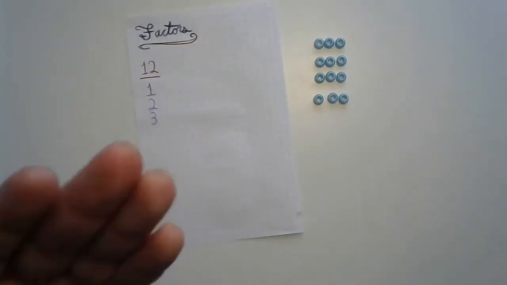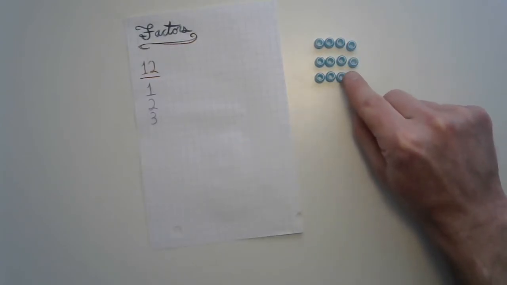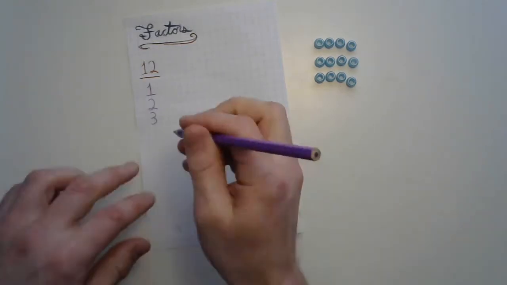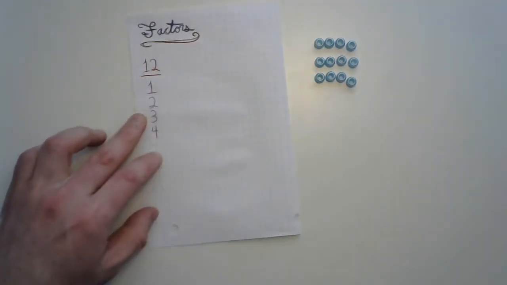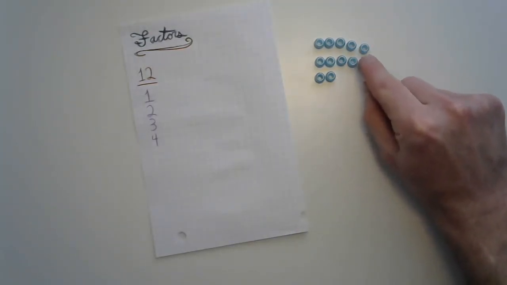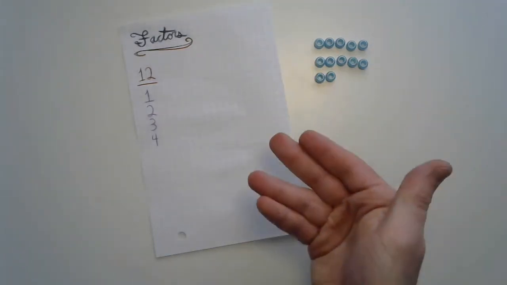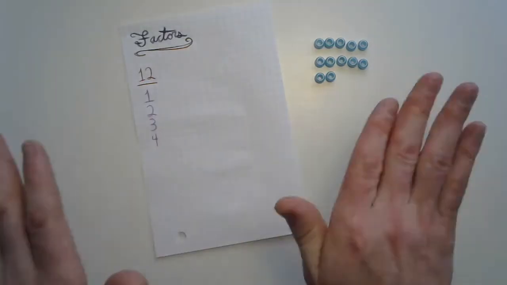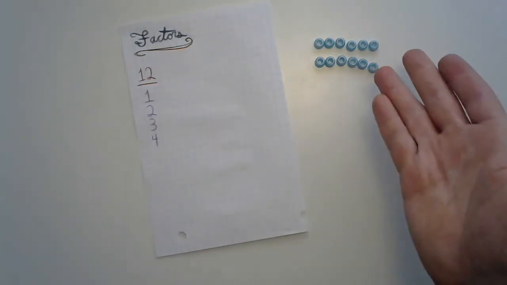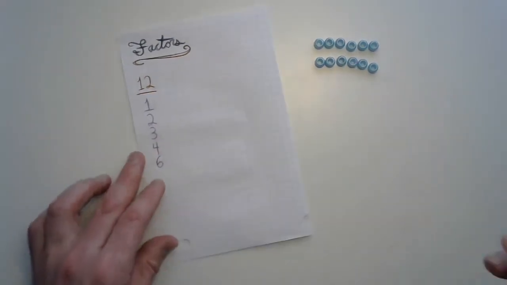All right, on to the next number, right? 4. Look at that. 3 groups of 4, and 4 is a factor of 12. This seems pretty awesome. Well, how about 5? Ooh, we have 2 groups of 5, but then we have 2 left over. 5 is not a factor of 12, but we can try the next number. 6, and 6 does appear to be a factor of 12, so let's record it.